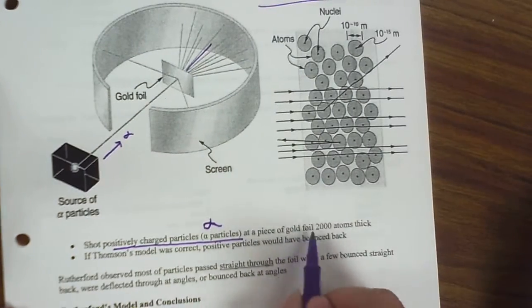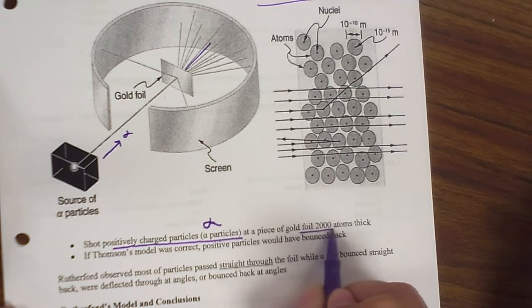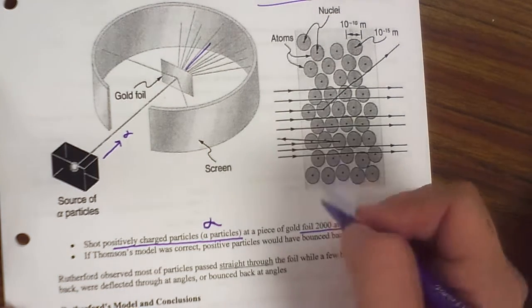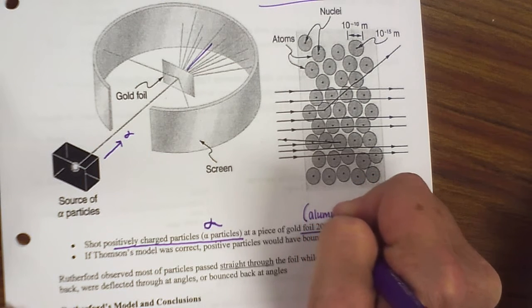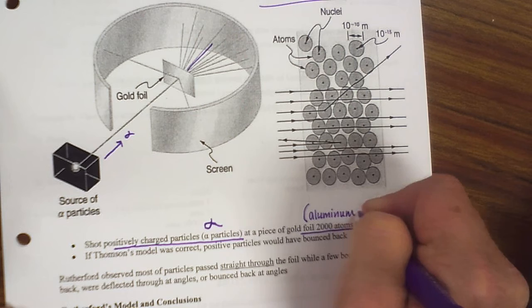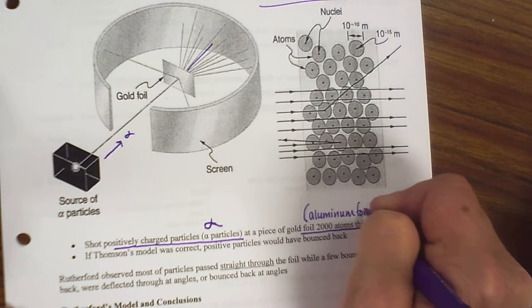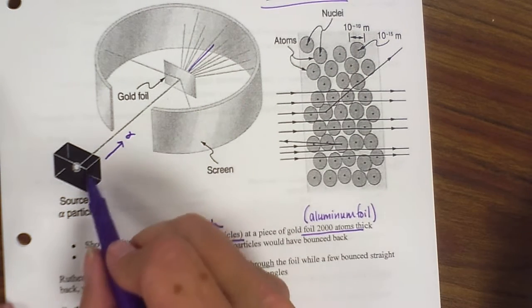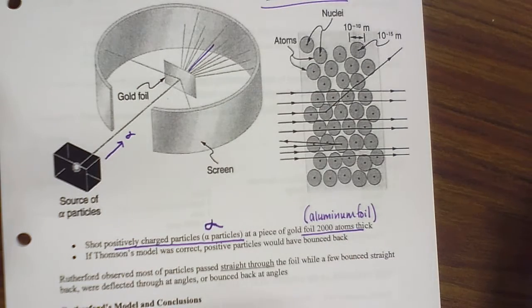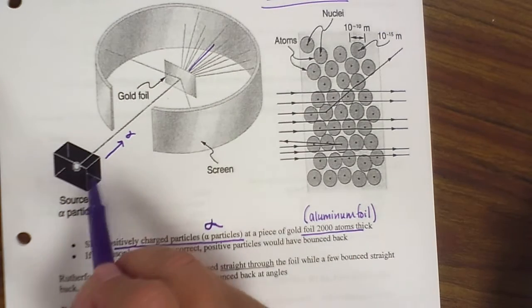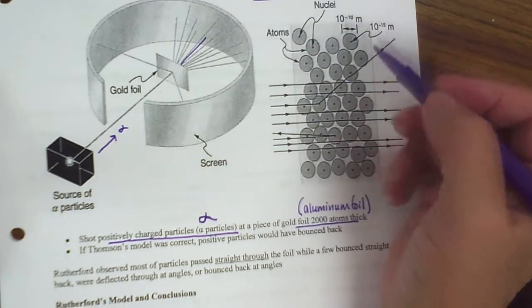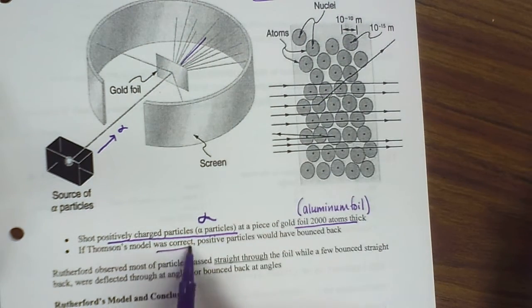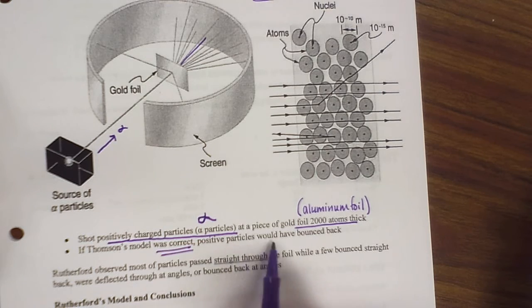And the gold foil was 2,000 atoms thick. So how thick is that? That is about the thickness of aluminum foil. So it's not very thick, right? Okay, so he shot these positively charged particles out of this radioactive source toward the gold foil. Now, he said, if Thomson's model is correct, then these particles would have bounced back.